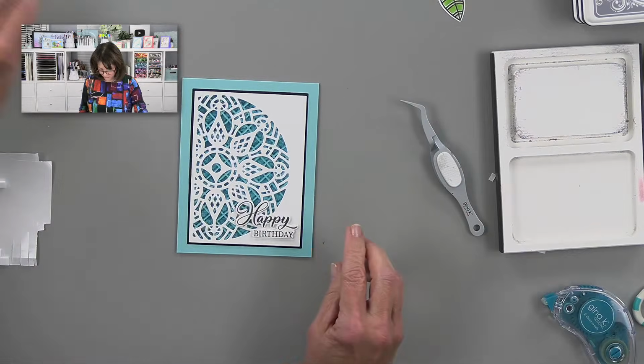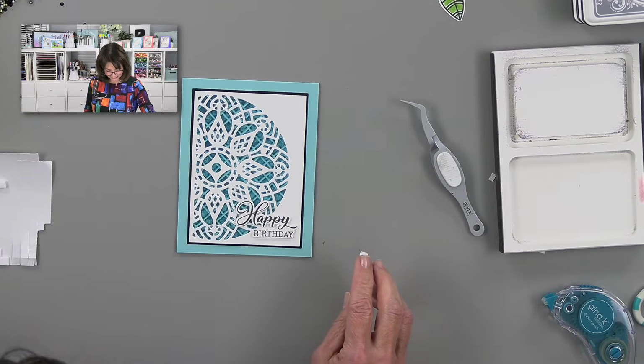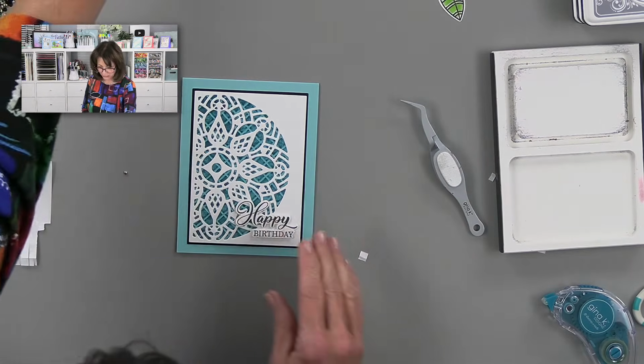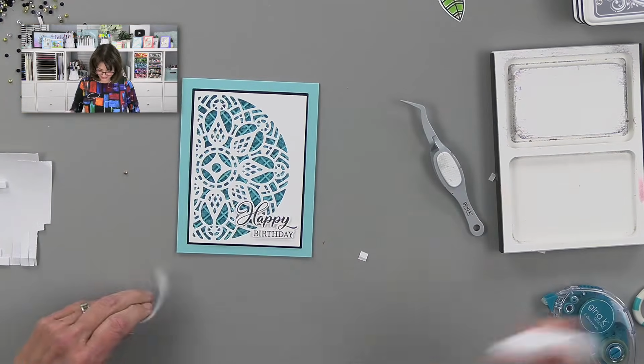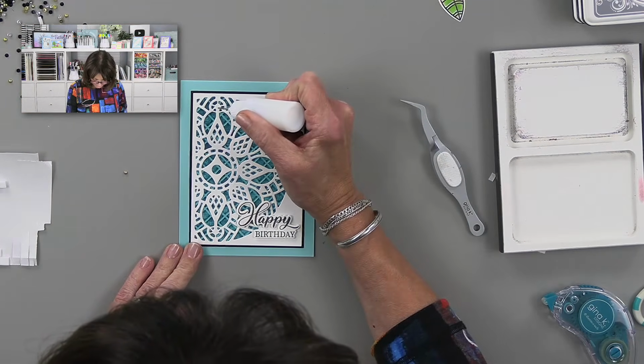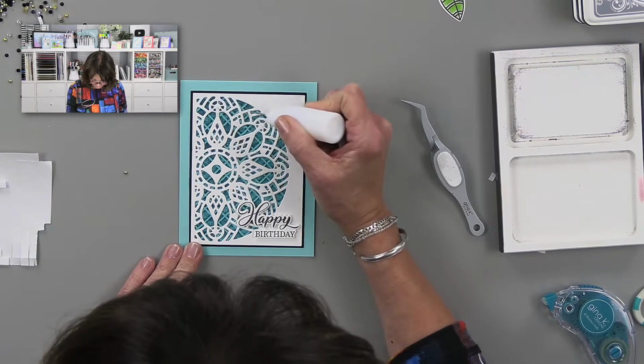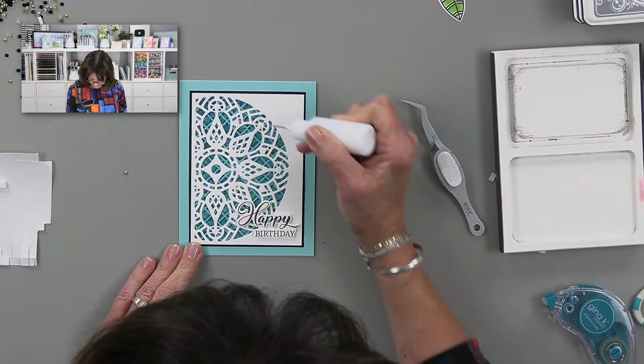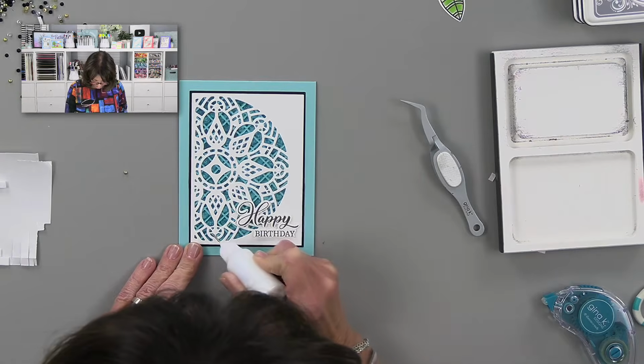So I think we are going to put just a couple little silver gems in here. We're going to do silver this time, because I feel that blue would look really pretty with silver.